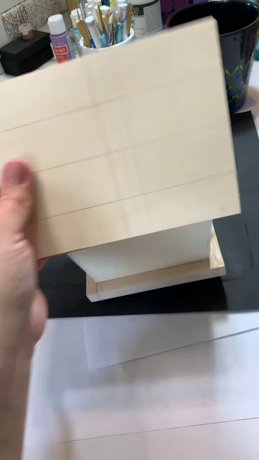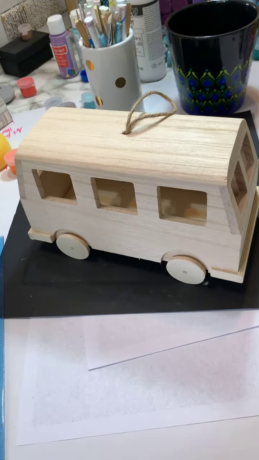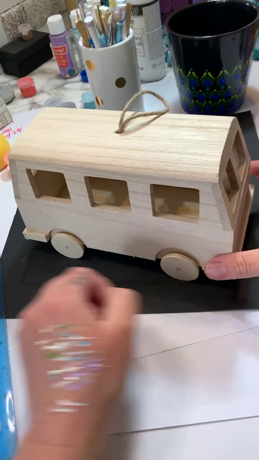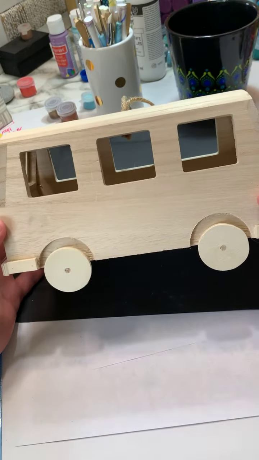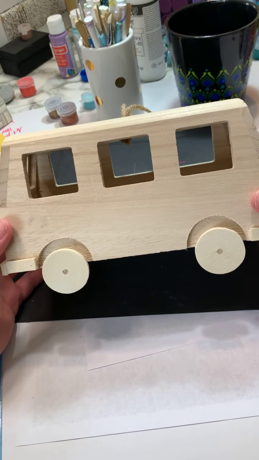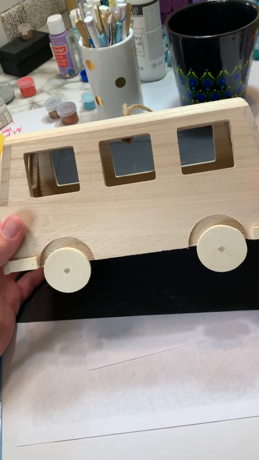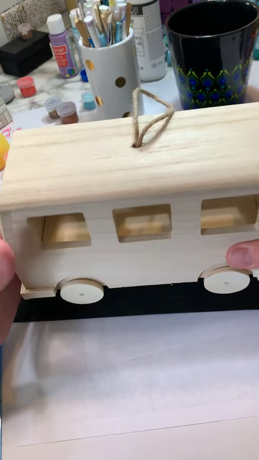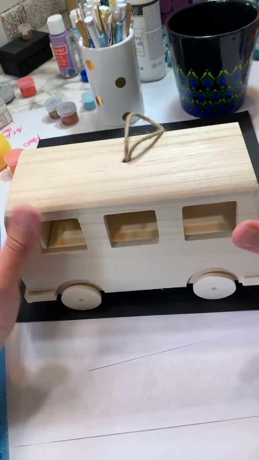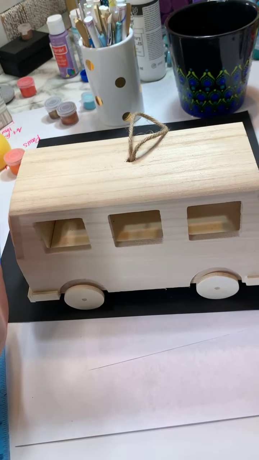So for example, when we switch to the VW bus, this is going to be a whole different animal, right? This is going to be a massive animal to try and figure out how I want to do this. Because realistically, there's so many different shapes on here that are going to need to get painted that it's not going to necessarily be super easy to figure out the design for the whole thing.